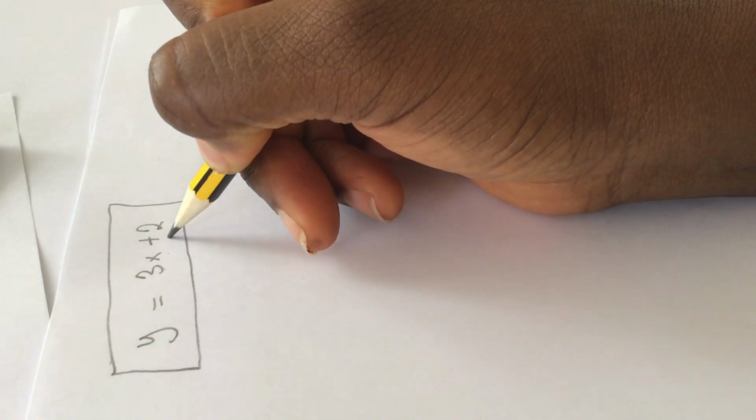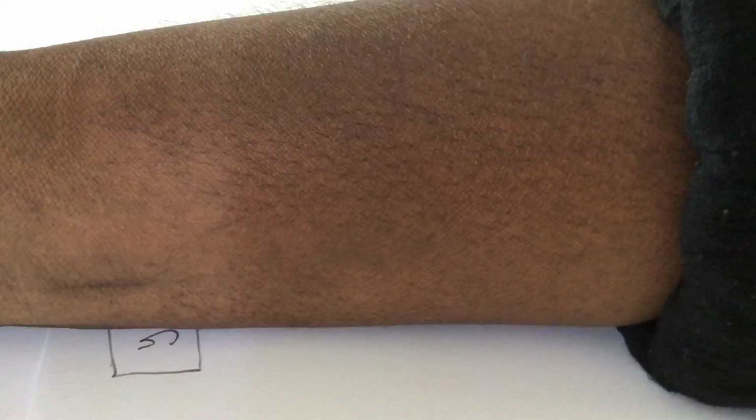Let me explain first before you write anything. Okay, but it also tells you to use x values from -2 to 3. The question actually does prescribe that.